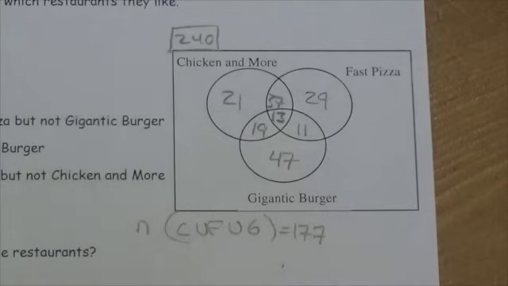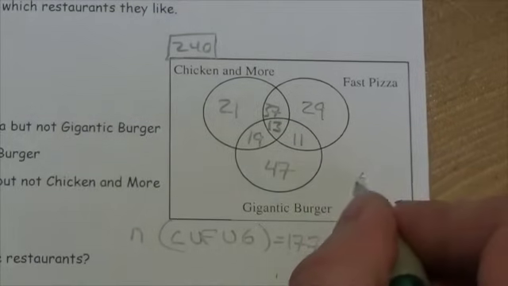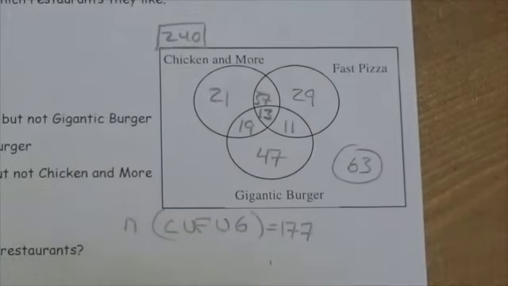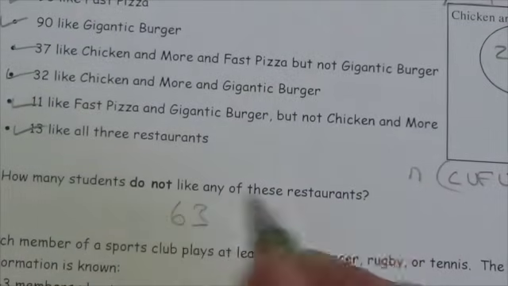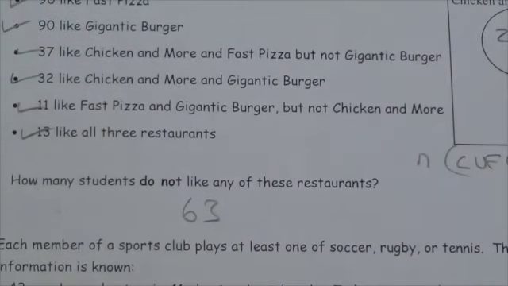But there should be 240 there. So if we take the difference between 240 and 177, there are 63 people who sit outside those 3 sets, and so there are 63 people who don't like any of those.